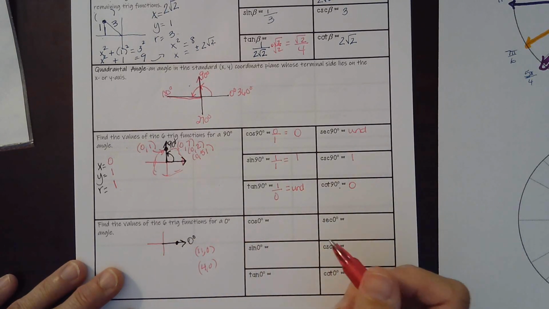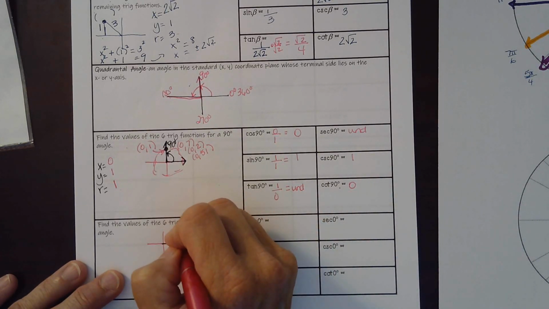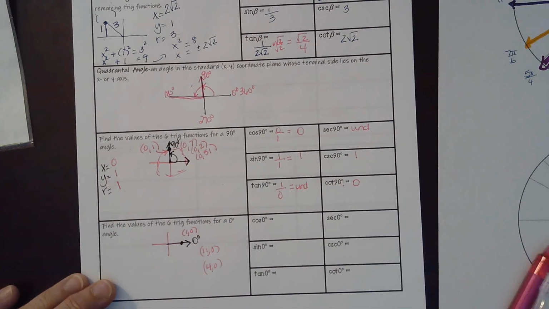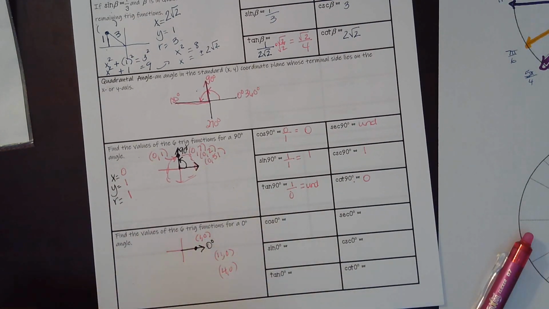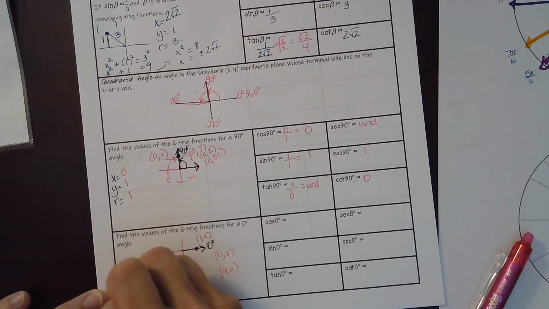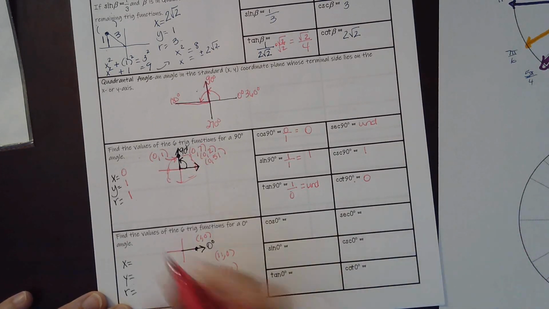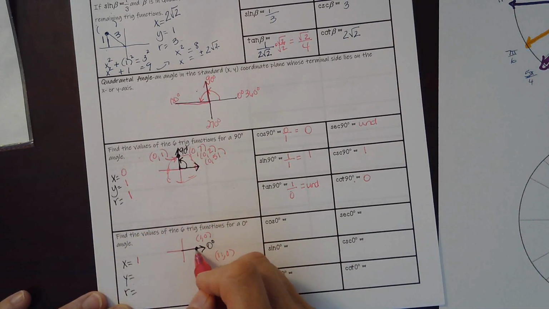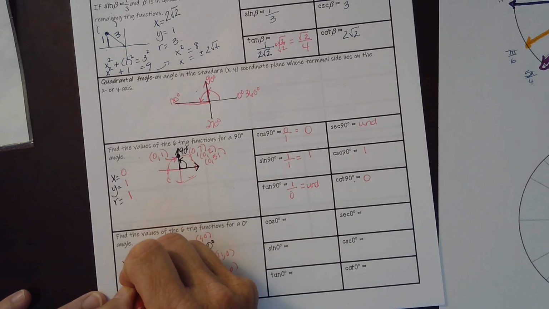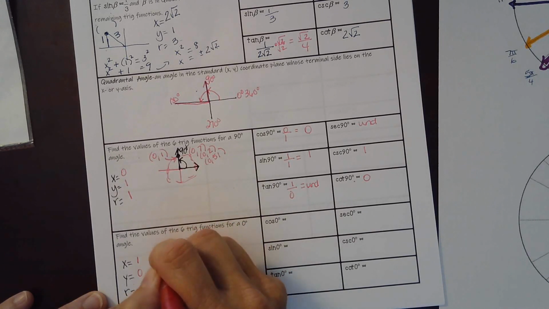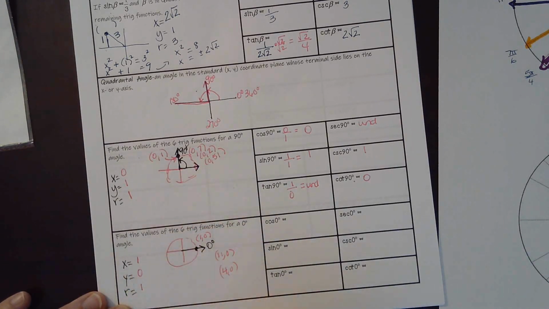But for simplicity's sake, let's let this be (1, 0). So if we let that point be (1, 0), let's identify x, y, and r. So the x value of this point would be 1. The y value is 0. And the r value, the radius of the circle, is also 1.